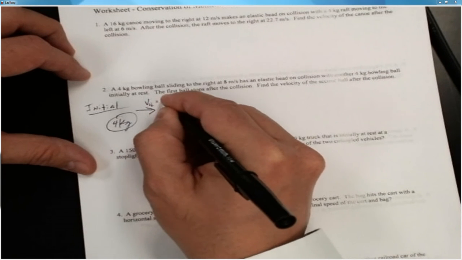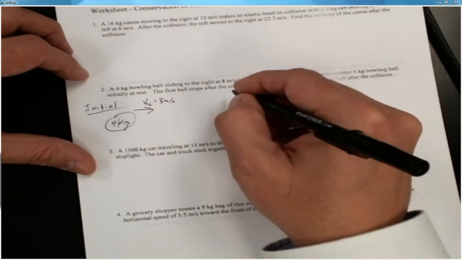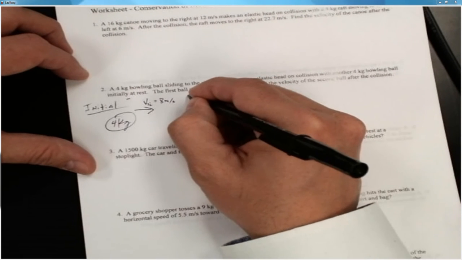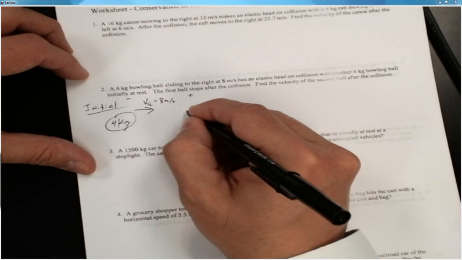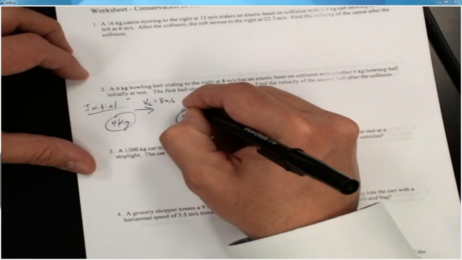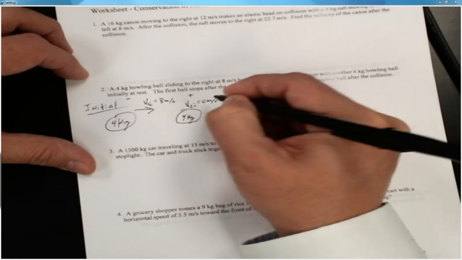V1 initial is 8 meters per second. I'm going to call this direction positive, so this will be negative and this will be positive. V2 initial is equal to 0 meters per second.